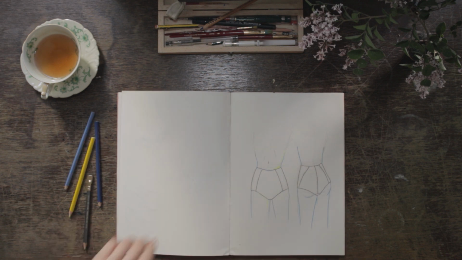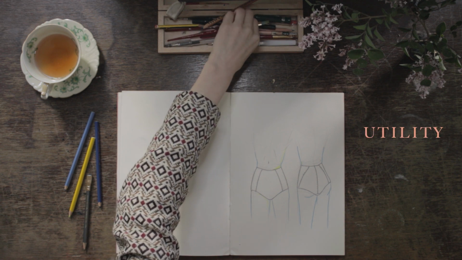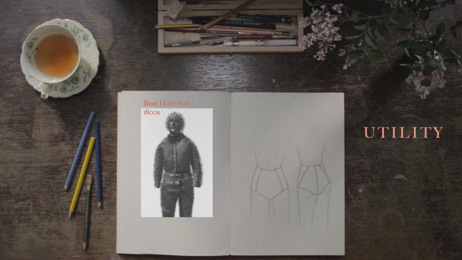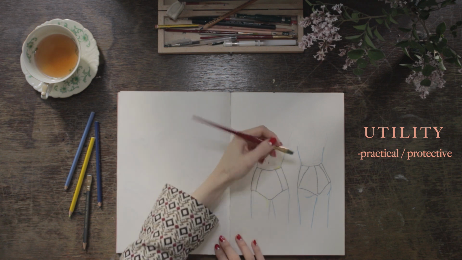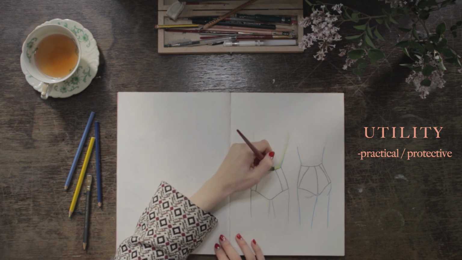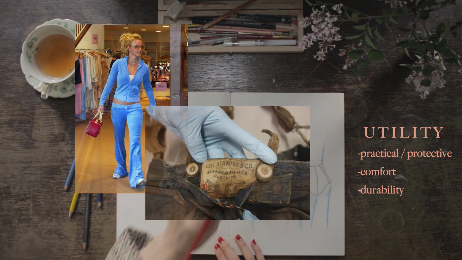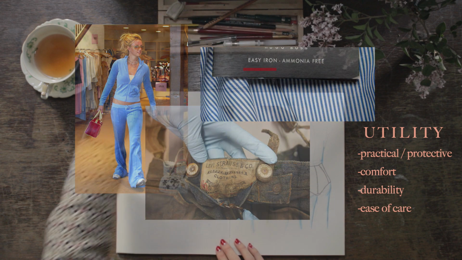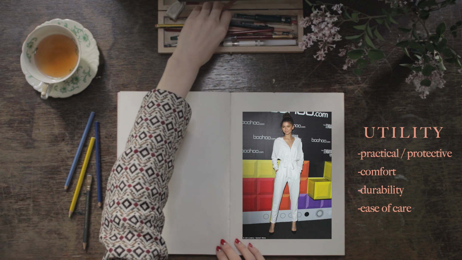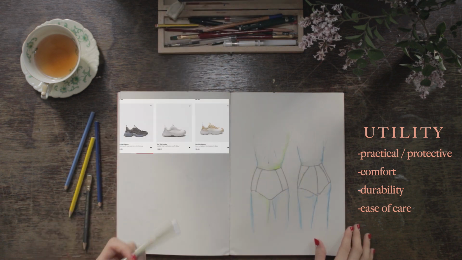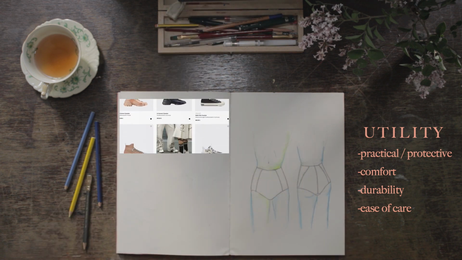The first motive is utility or protection that clothes provide. They fulfill practical and protective functions. Clothing is often chosen according to criteria such as comfort, durability or ease of care. Now, sportswear has dominated the fashion for quite some time now, a fashion which symbolizes health and youthful vitality.